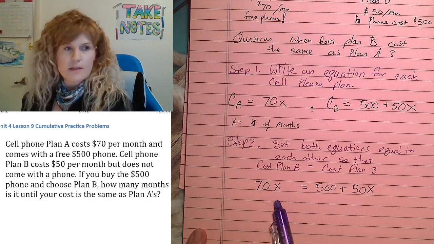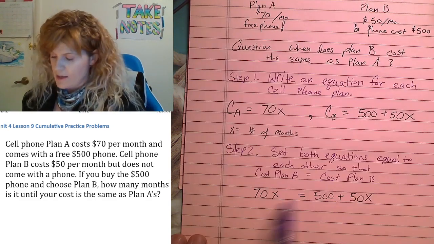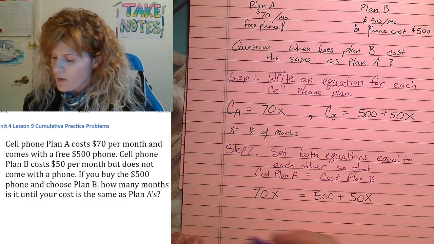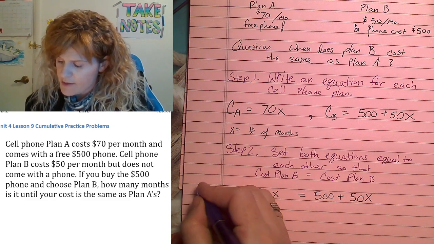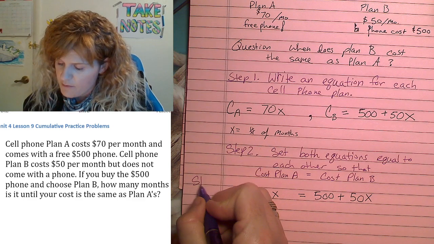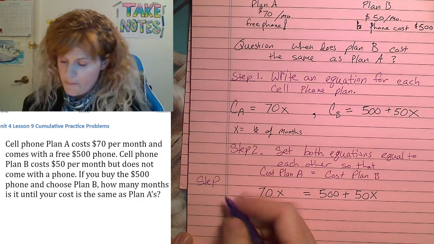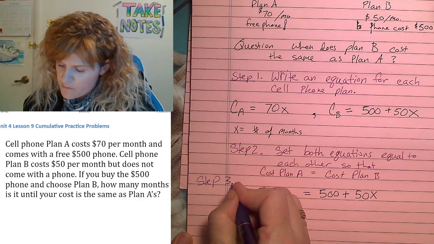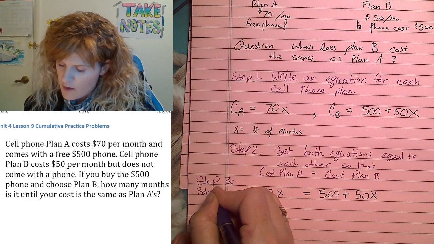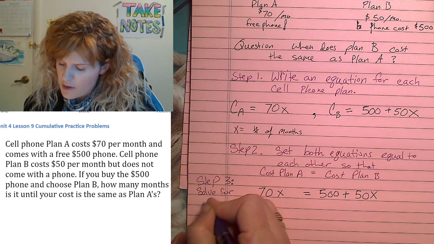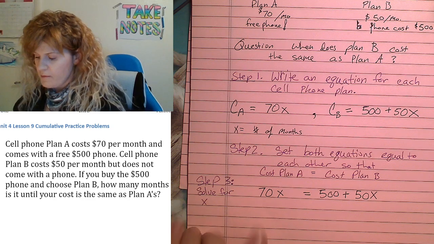When x is the same and the cost is the same. So step 3 is to solve for x. I'm going to put that here on the side. Solve for x, which is the number of months.